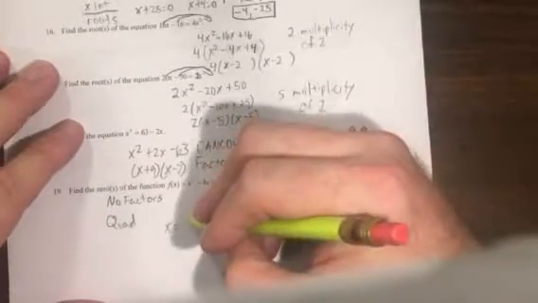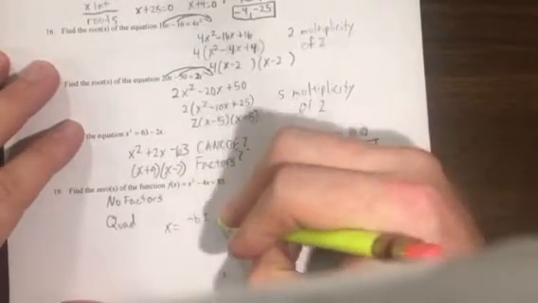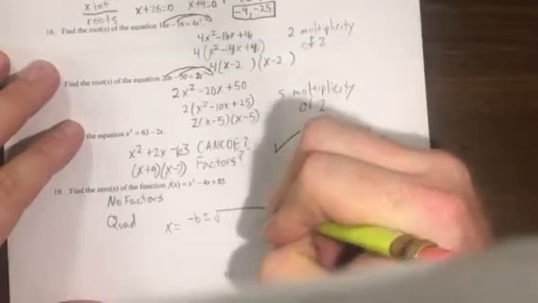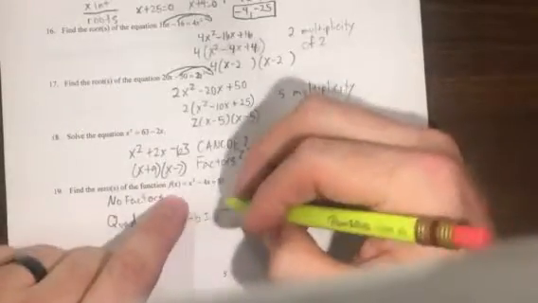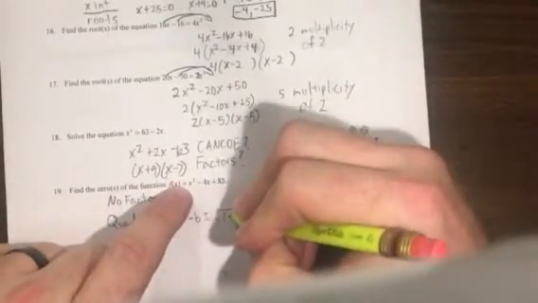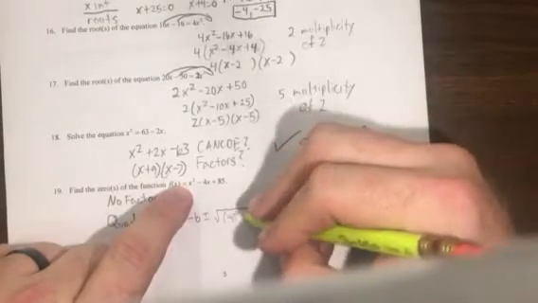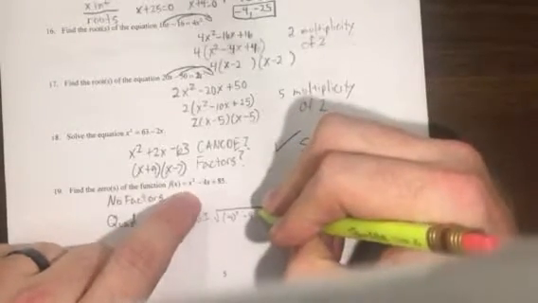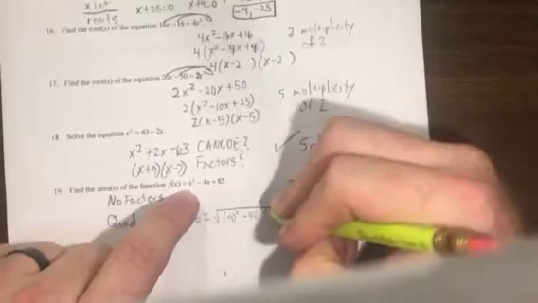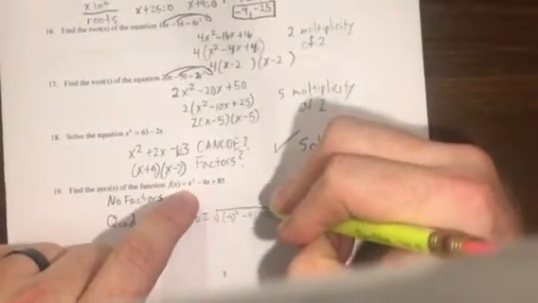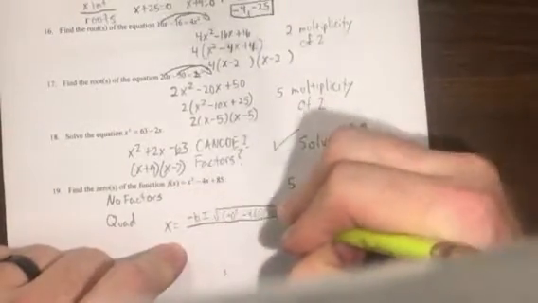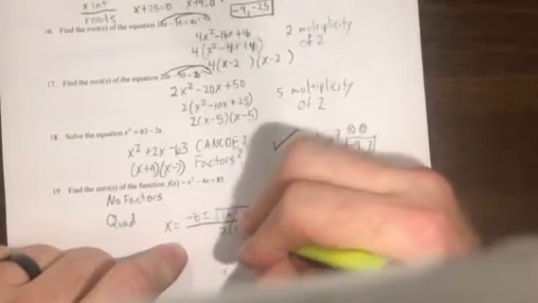So I have x equals negative b plus or minus the square root of b squared. So I've got negative 4 squared minus 4 times 1 times 85, all over 2 times 1.